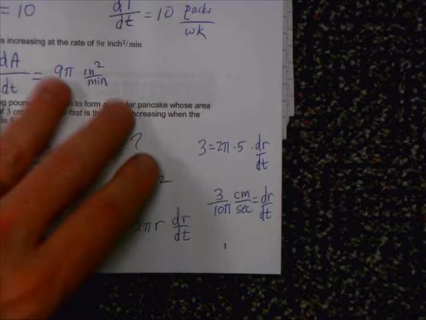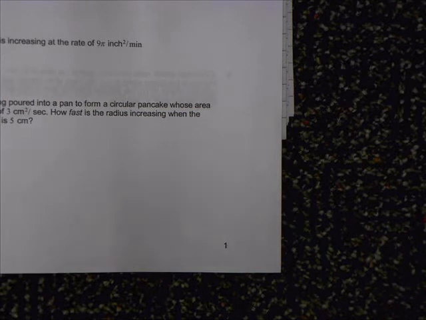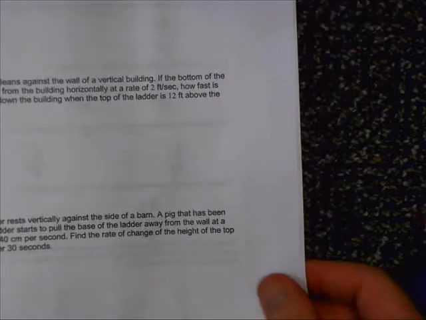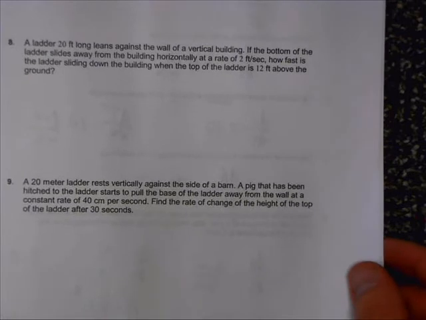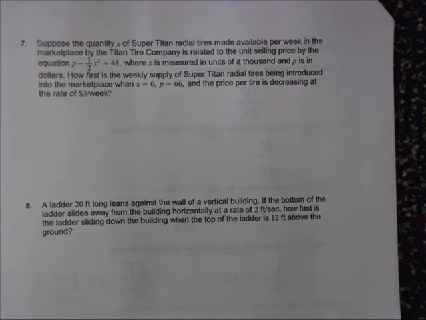All right, I think we've got time for one more, maybe. There it is.